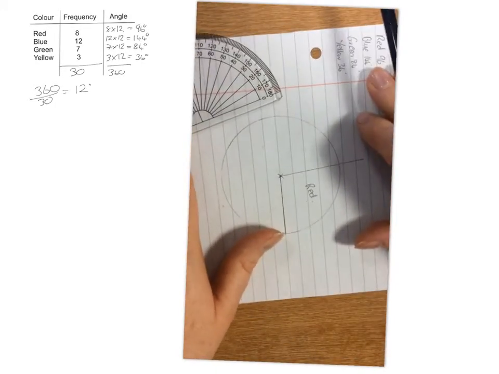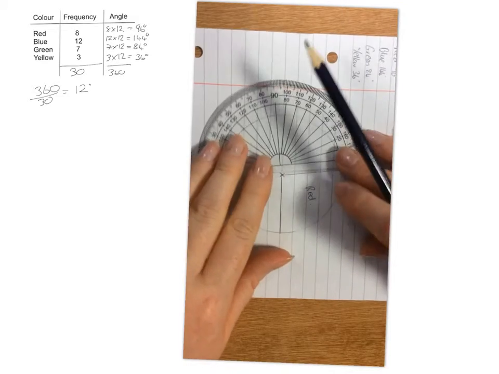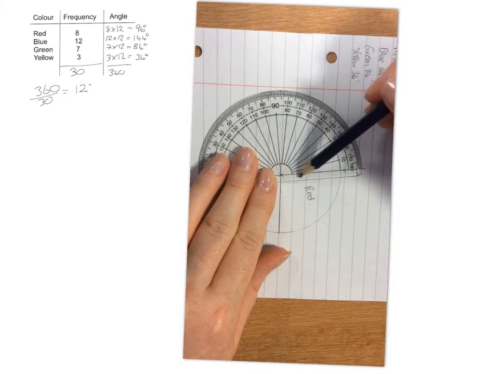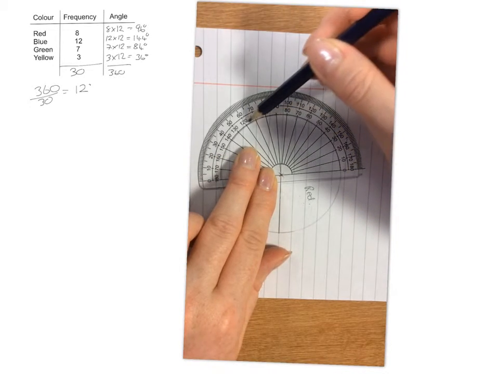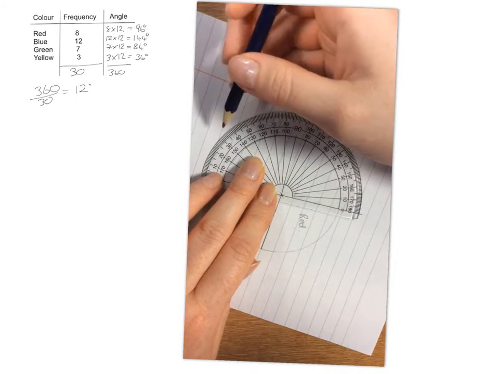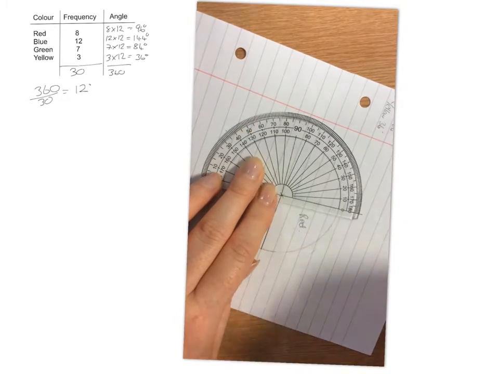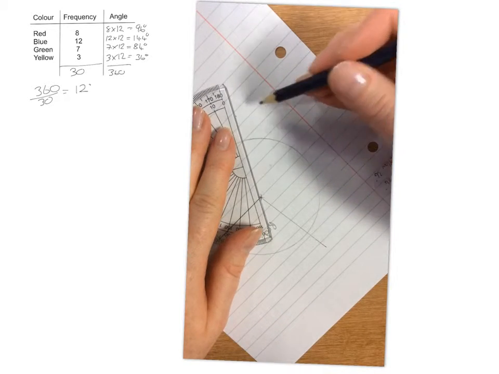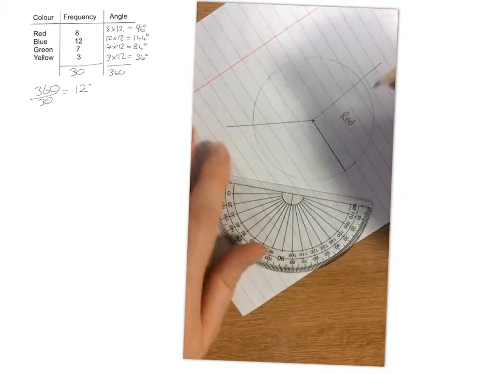Blue is 144, so you turn your page. Always turn your page, never your protractor. Always keep your protractor the right way up. And line it up again with the line at the end of the red sector going under the line of the protractor and the centre line perfectly there. 144 degrees, so we start from 0, we go right round to 140, and then we count our 4 degrees after the 140. Remove your protractor and measure that up, so that's blue.